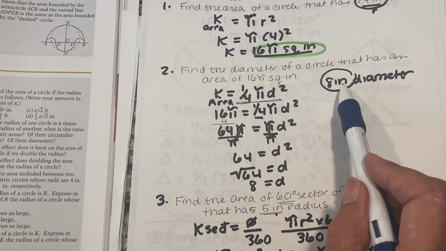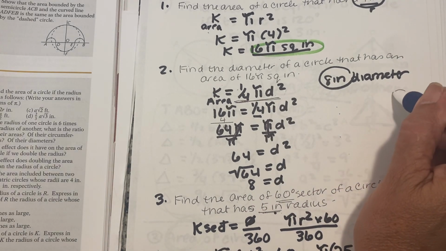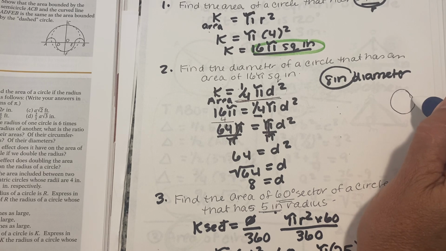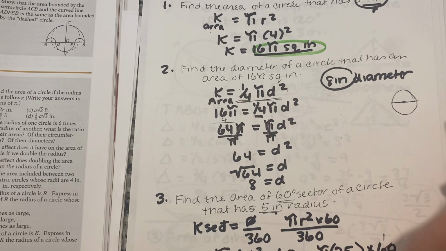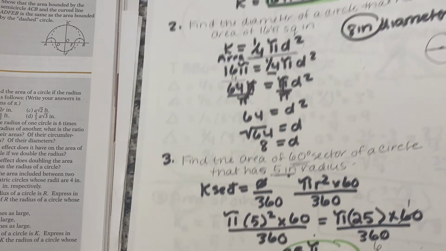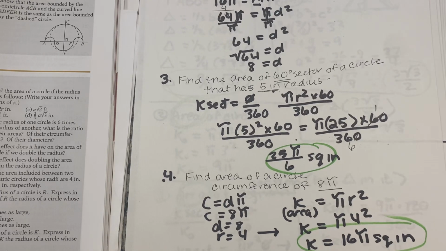If you have an 8-inch diameter, of course the diameter is not going to be in square inches, because the diameter is basically this line. It's going to be 8 inches. So that was pretty easy too. So let's go on to number 3.